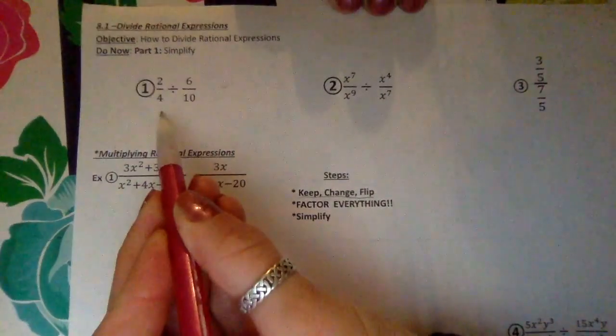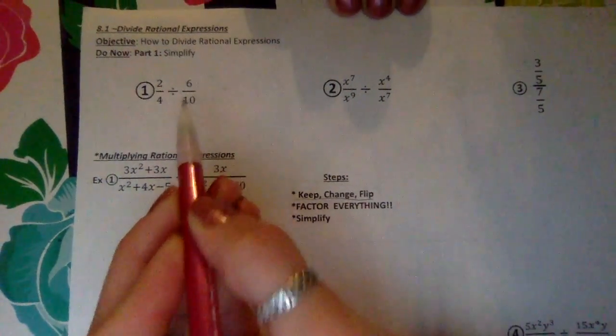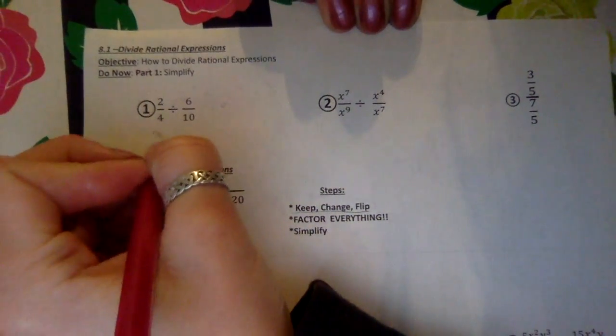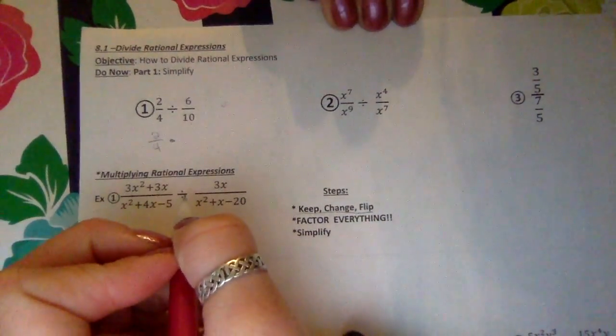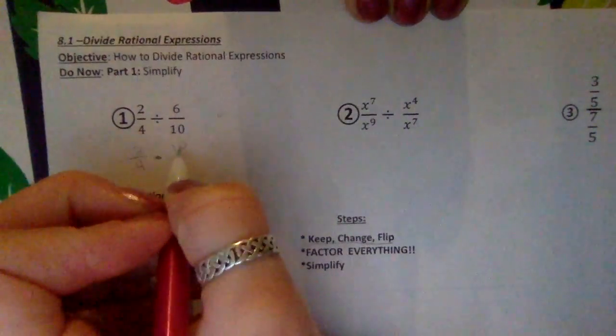So we keep the first fraction, we change to multiplication, and we flip the second fraction. So we're going to keep 2 over 4. We're going to change to multiplication, and then we're going to flip the second fraction. So flip it to 10 over 6.